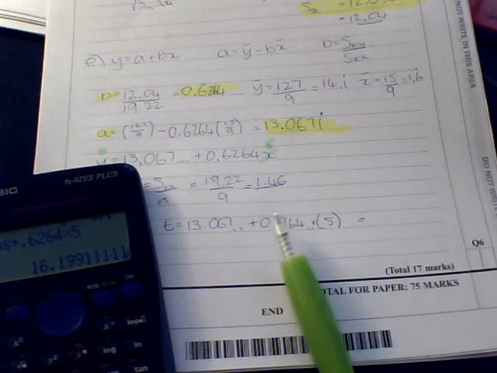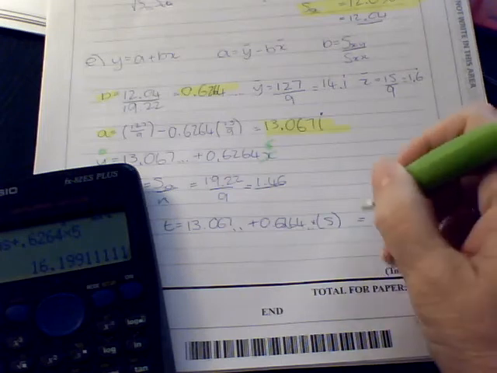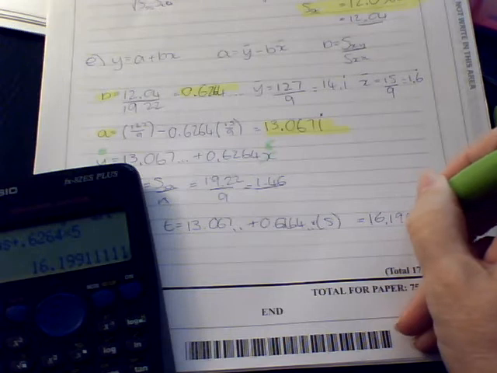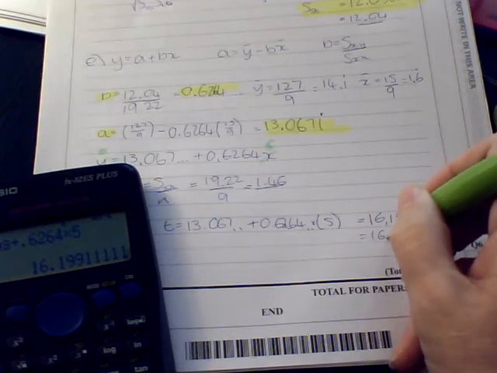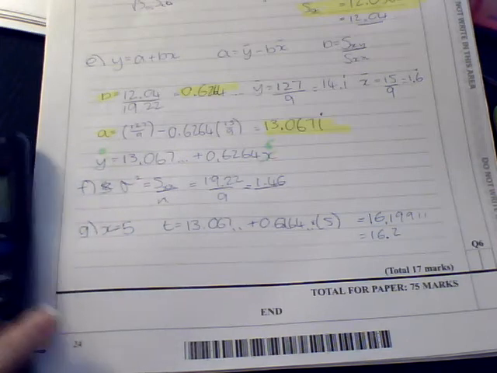Okay. Right, so the answer to that is 16.19911, which is 16.2. So that means the temperature would be 16.2 when we've got 5 hours sunshine.